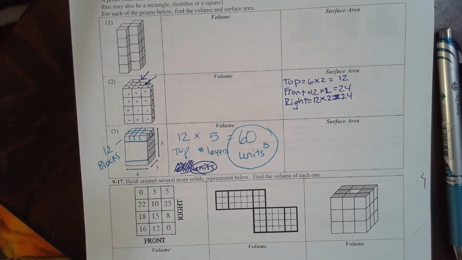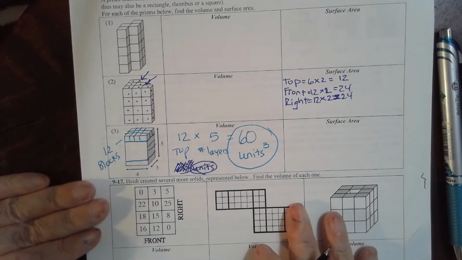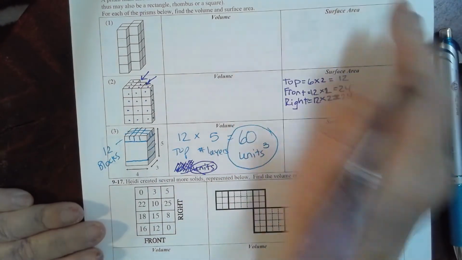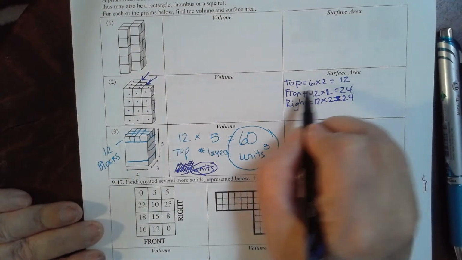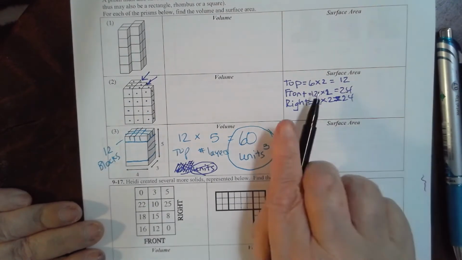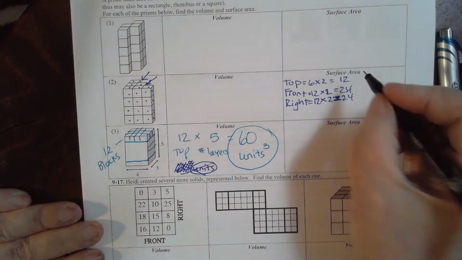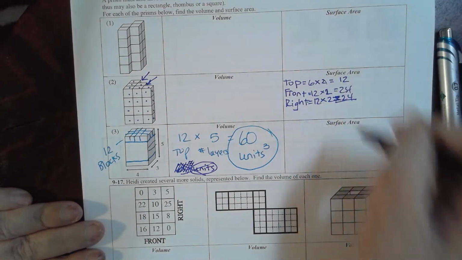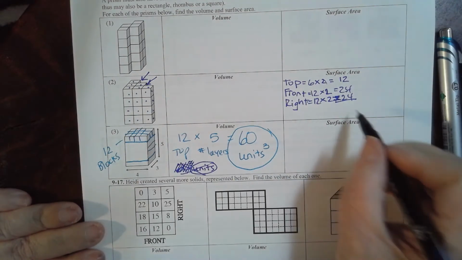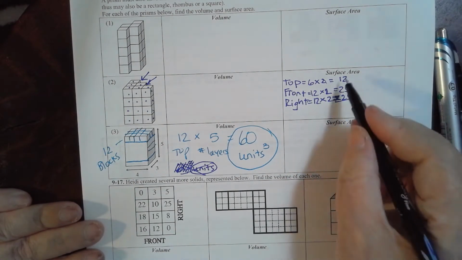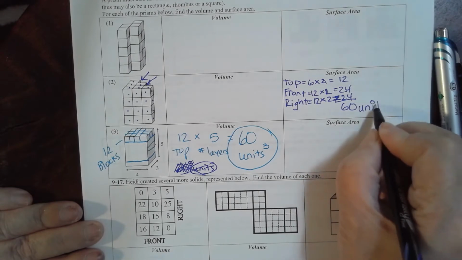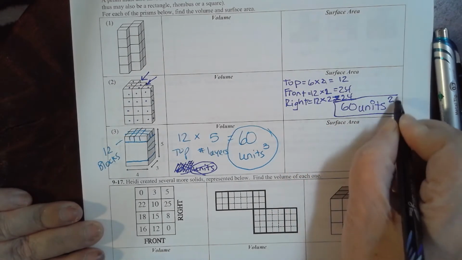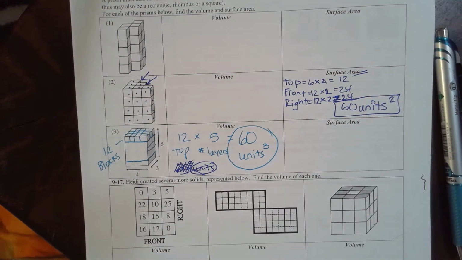Now, there aren't any hidden blocks. They say basically it's solid, and 2 of the faces are congruent and parallel, so the front and the back, that's why we get this 24. They're congruent, so as many as we have on the front is as many as we have on the back. So after I've multiplied each of these numbers by 2 to account for the opposite side, I can add these up, and when I add them up, I'm going to get 60. So for problem number 2, that's going to be the units squared, because we're talking about area, and area units are always squared.